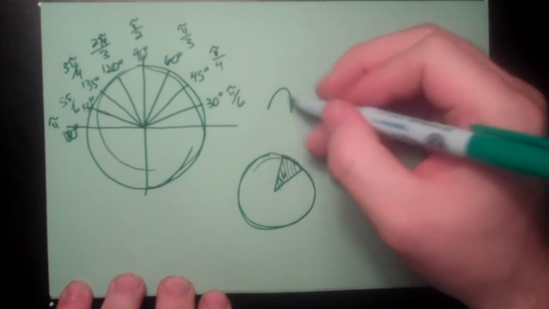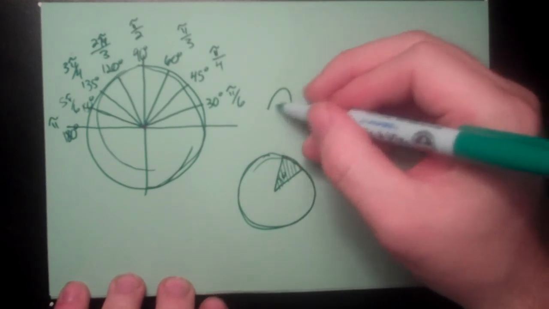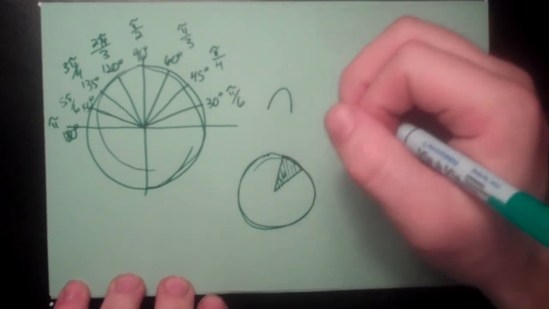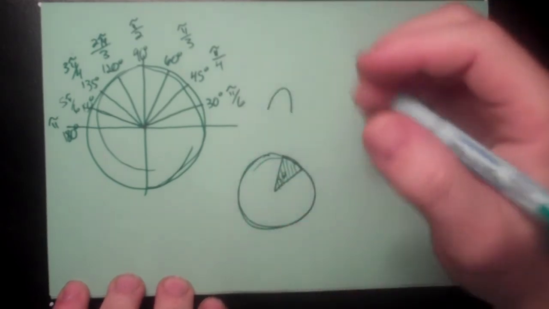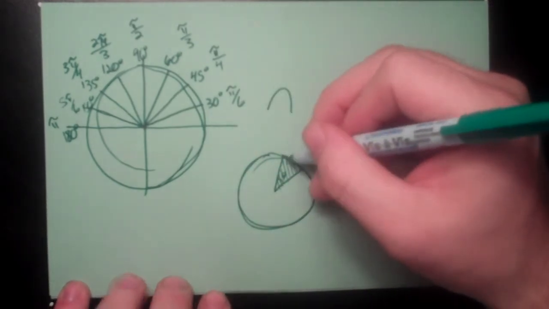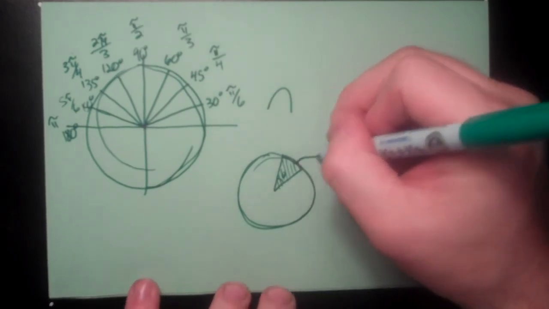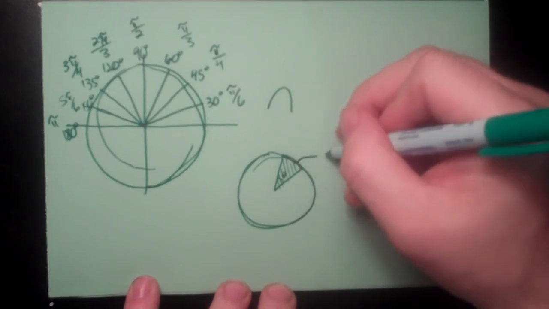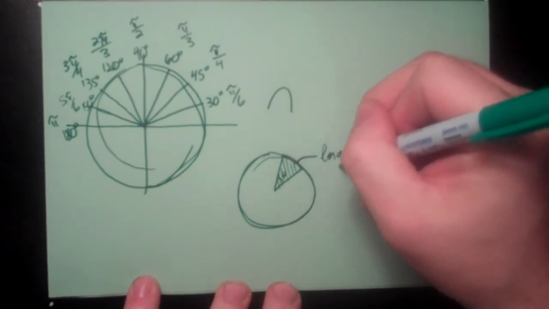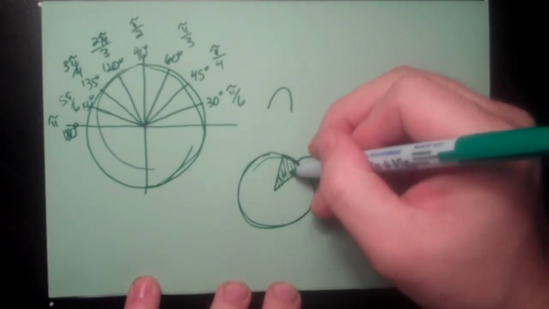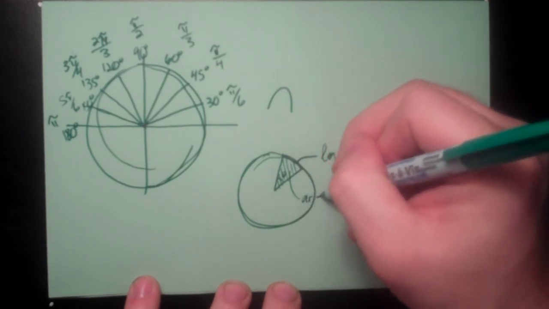This is a curve as well, but it's obviously not a piece of a circle. It's too squished or stretched, whichever way you look at it, to be part of a circle. So anyway, an arc is the name of a curve that's a piece of a circle. So this arc is a certain length, and this little piece here is a certain area.